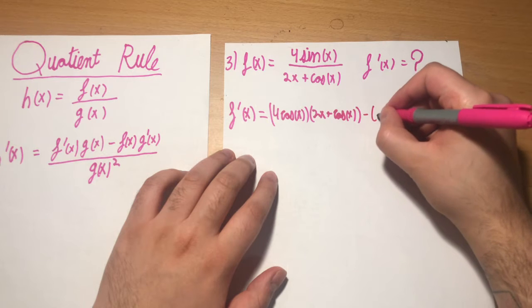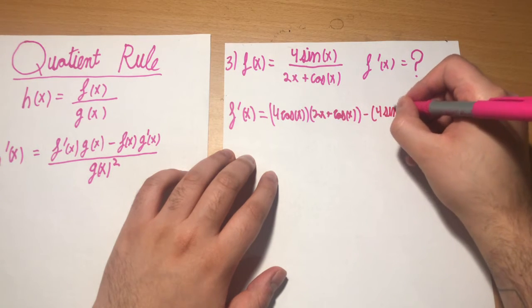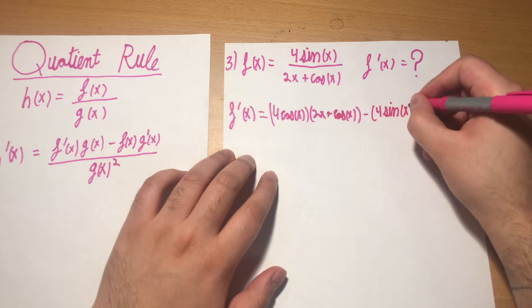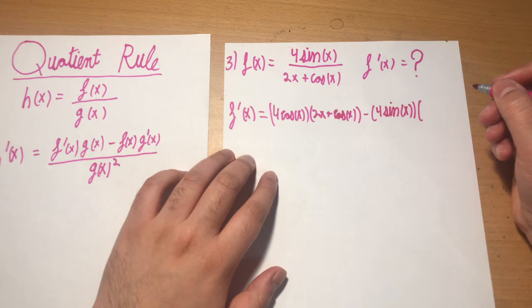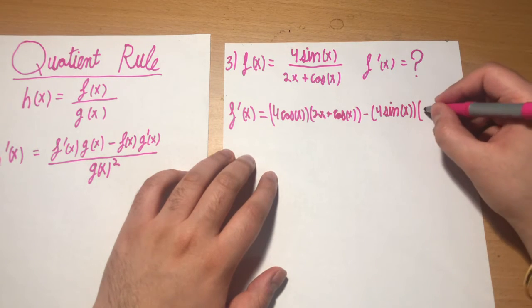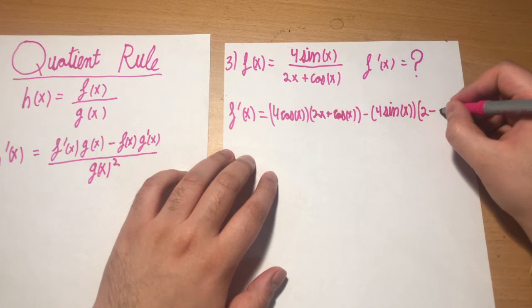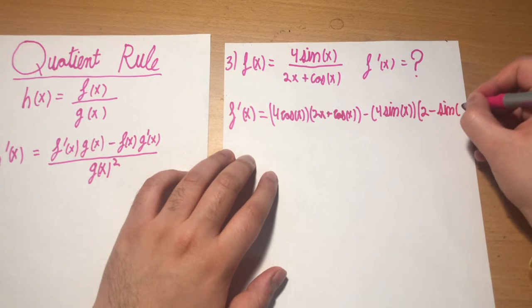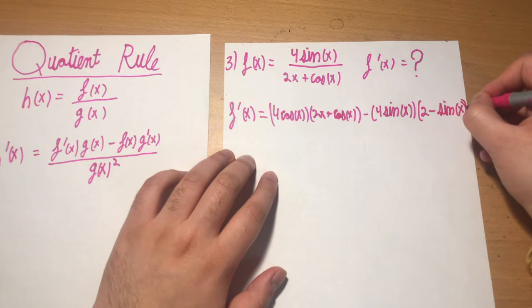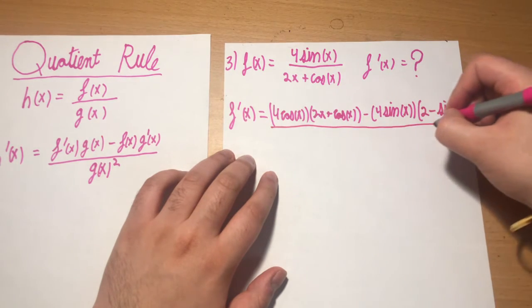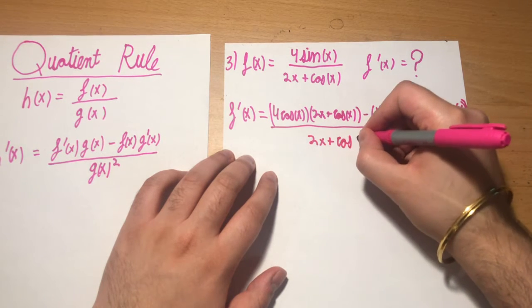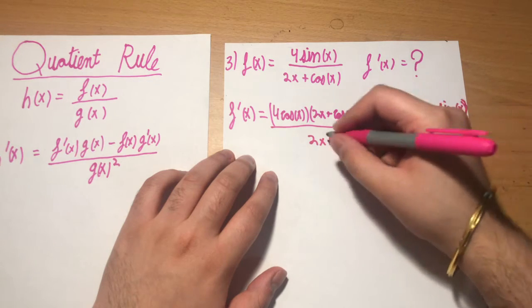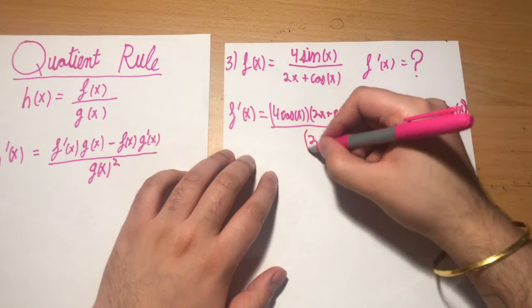So subtracted by 4 sine x multiplied by derivative of the denominator should just be 2 minus sine x. And then all over your denominator squared, 2x plus cosine x squared. And that whole thing should be in parentheses.